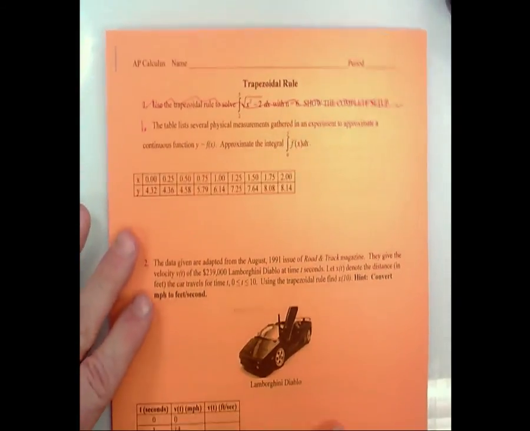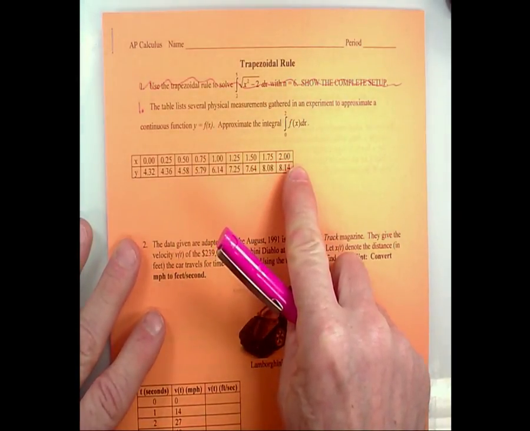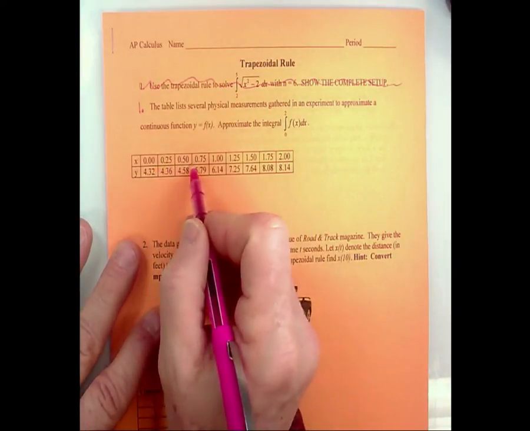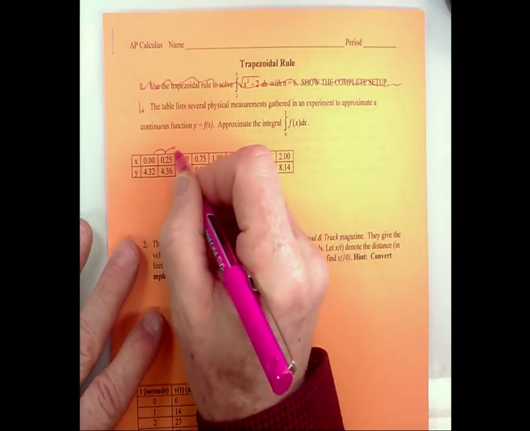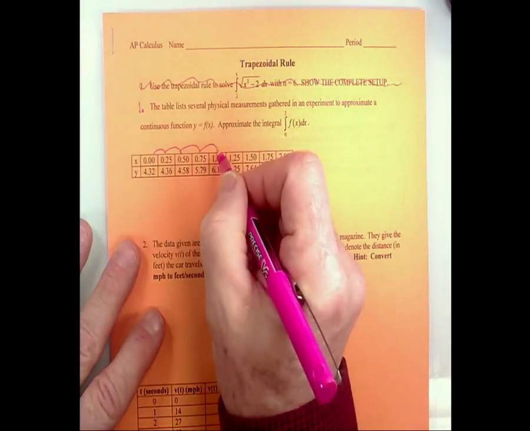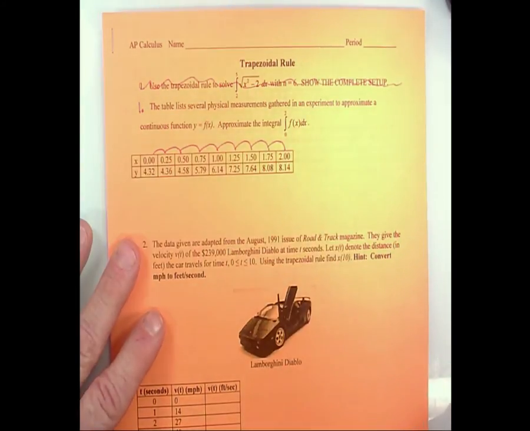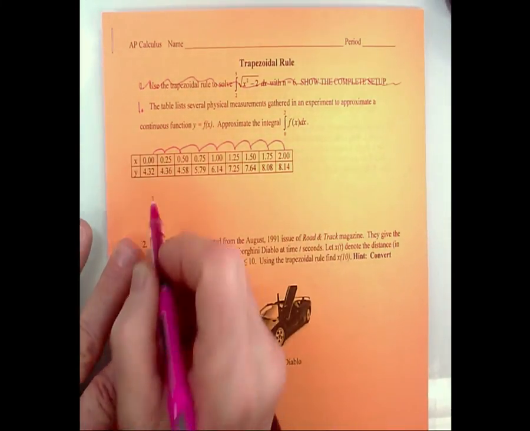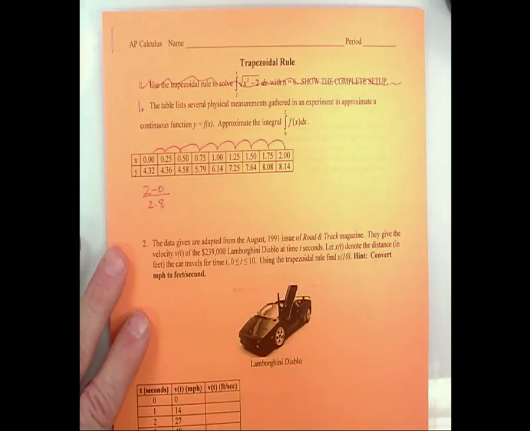So if you take a look, they've been divided up already. And they go equal amounts. They go up by 0.25 each time, right? So I have 1, 2, 3, 4, 5, 6, 7, 8 trapezoids. Would you agree with that? So I'm going to have 2 minus 0 over 2 times 8. Everybody have that?